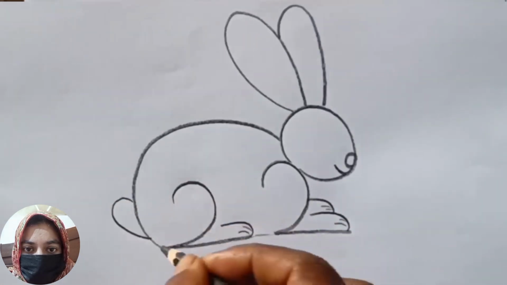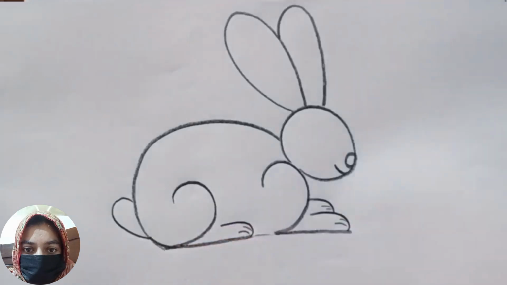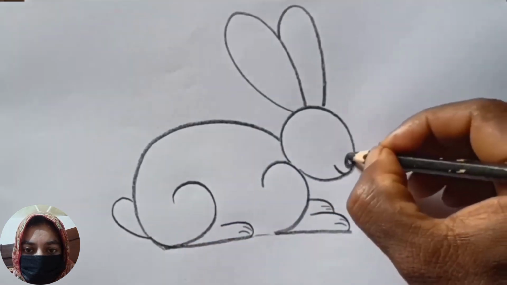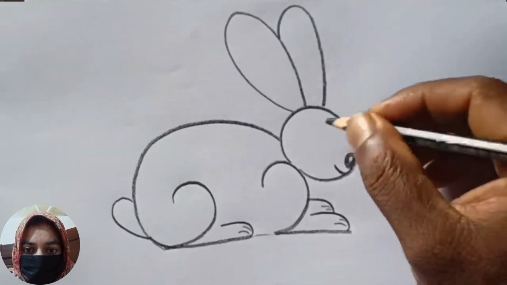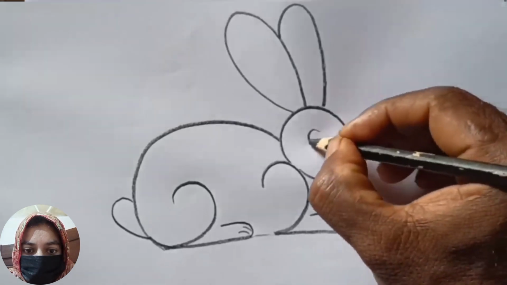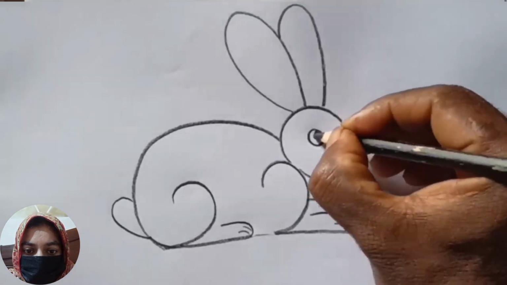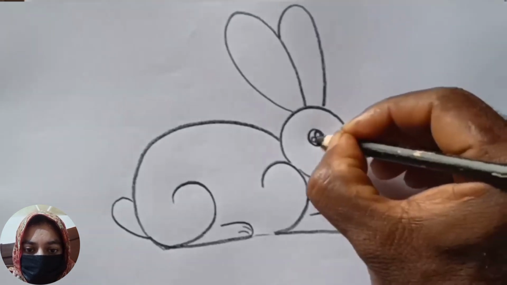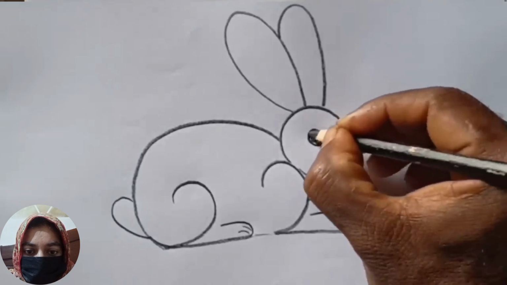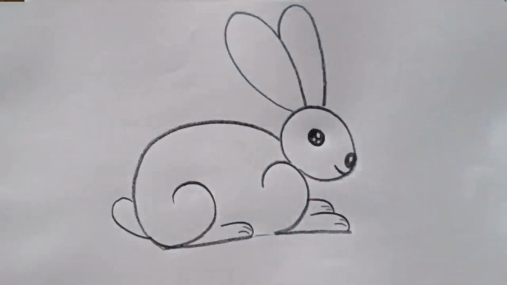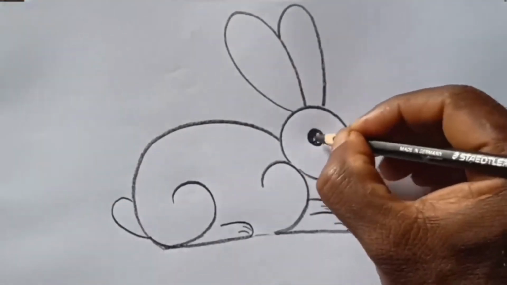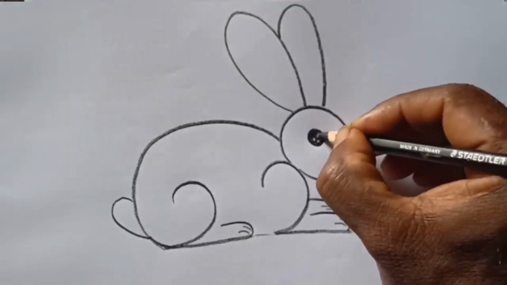Add the nose and mouth on the bottom curve of the first two. Add a small triangle for the nose. Underneath the triangle, draw two small lines curving down to form the rabbit's mouth. Use the second two as the body. Draw a line connecting the bottom of the first two to the second. This will make the neck of the rabbit.